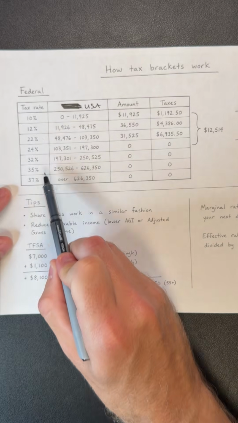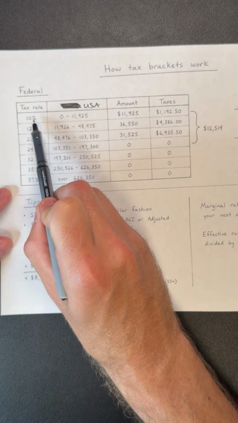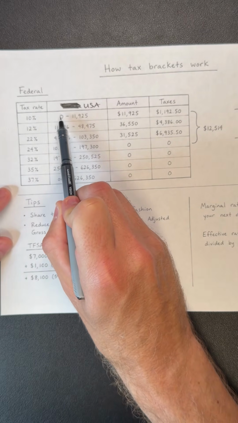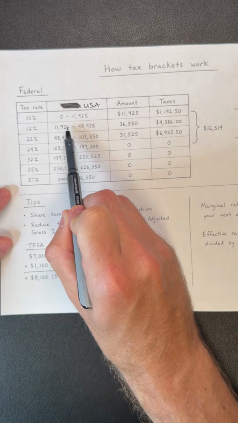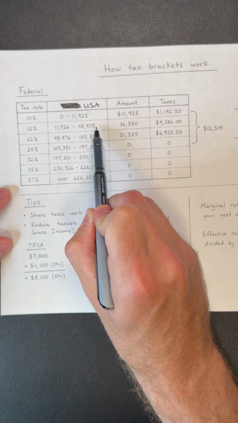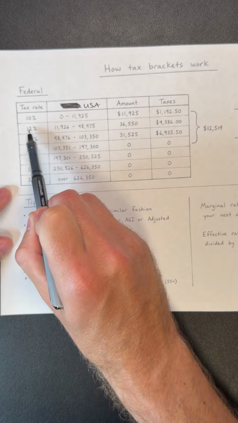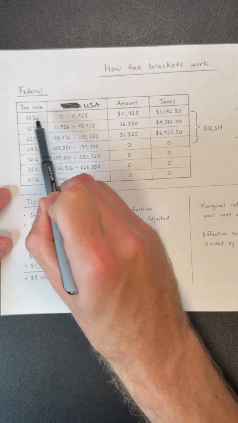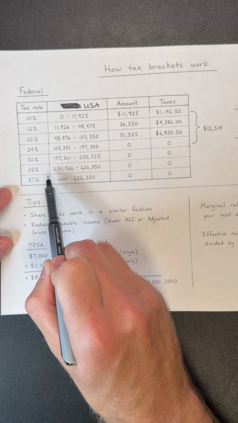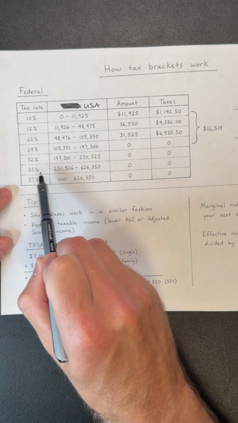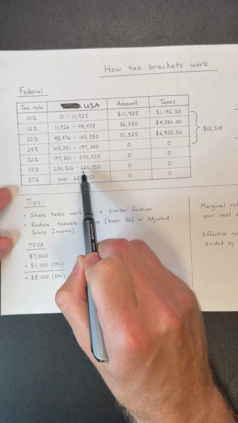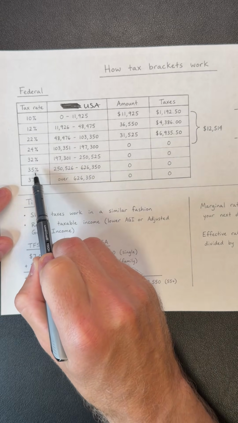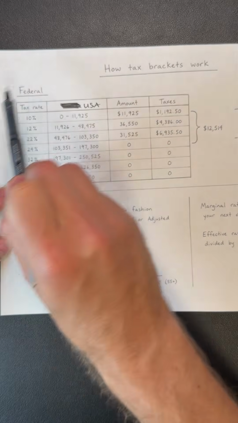So you're going to have your tax rate, so 10% on money earned from 0 to 11,925, and then from 11,926 to 48,475. So between those numbers, you're going to be taxed at 12%, and that's basically how these work for every little bracket. So if you go up here and you go to, all right, for every dollar I earn between 250,526 and 626,000, I'm taxed at 35%, and that's just federal.